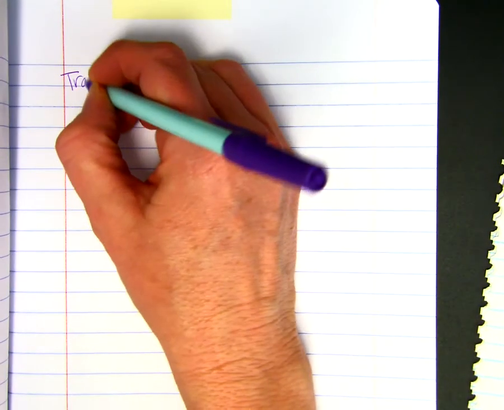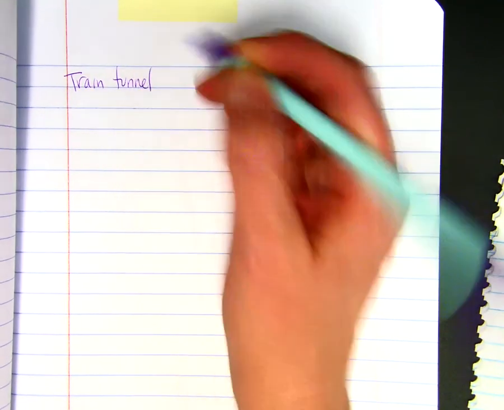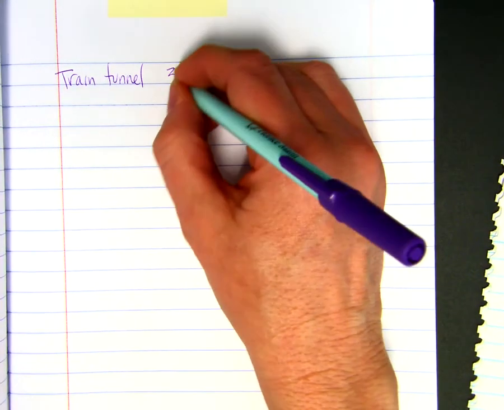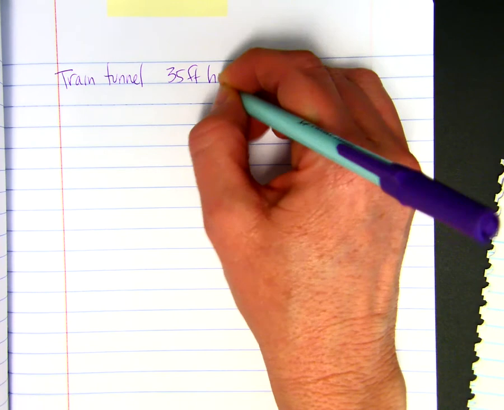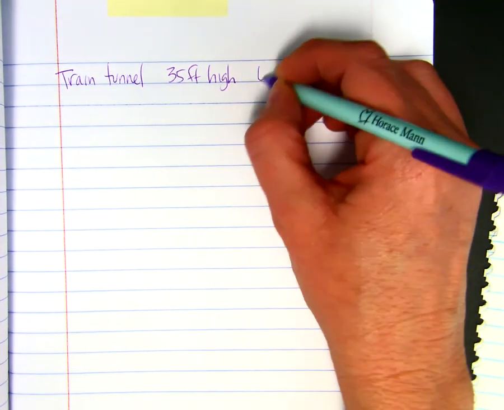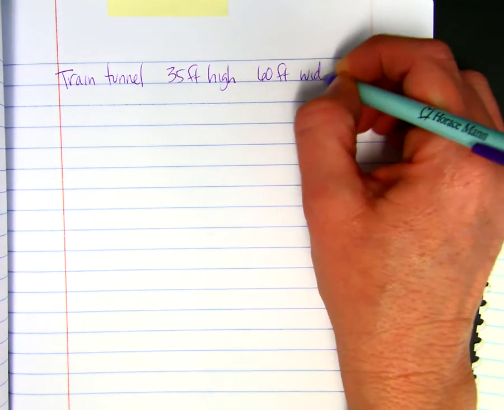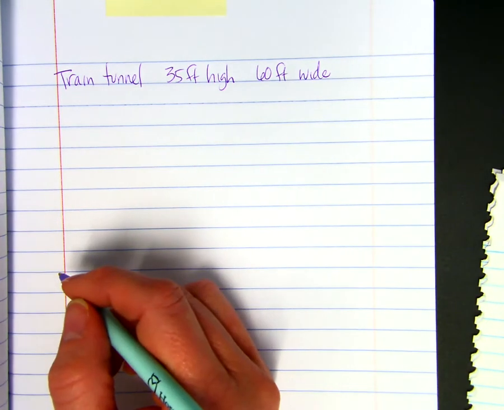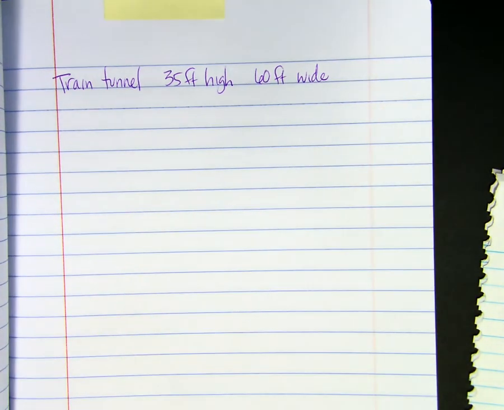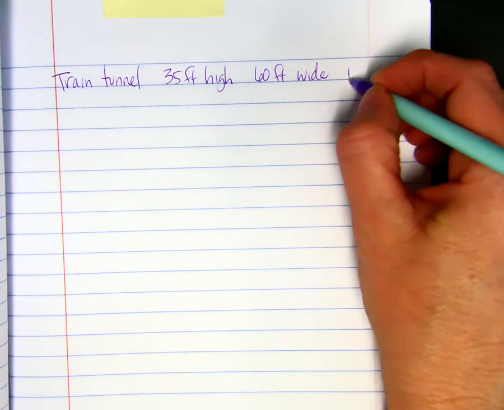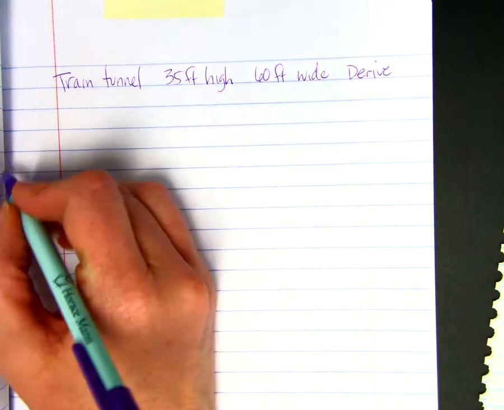This is with a word problem. So you have a train tunnel. It is 35 feet high and 60 feet wide. Derive a quadratic equation to approximate that curve. 35 feet high.